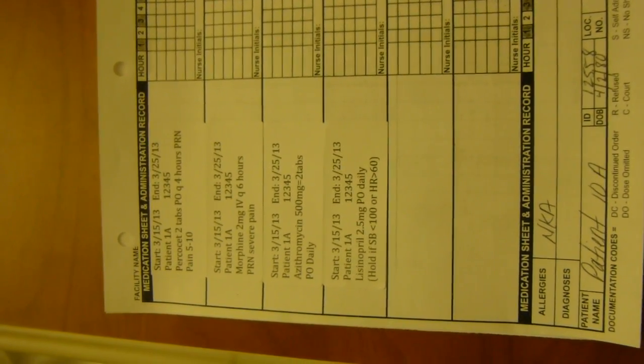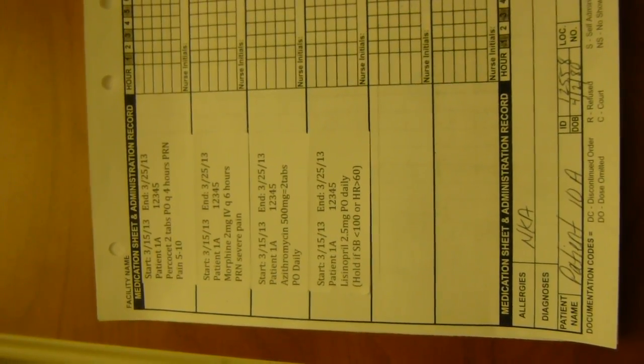The nurse does not realize that the printed label on the MAR did not match the handwritten name on the bottom of the MAR. The patient received another patient's pain medication. The nurse will most likely continue to give medications to the wrong patient.